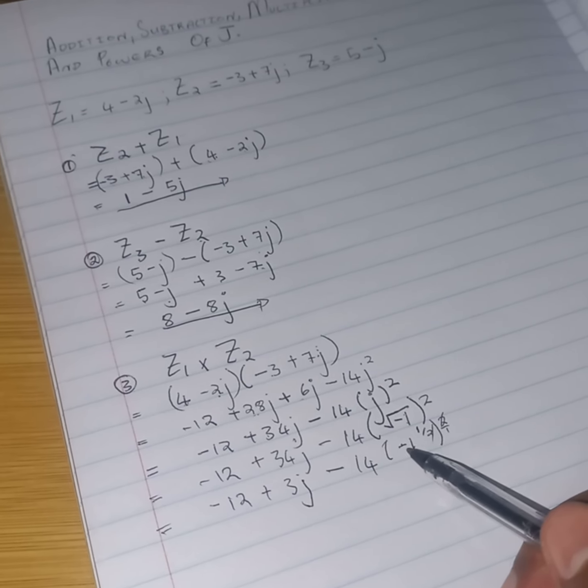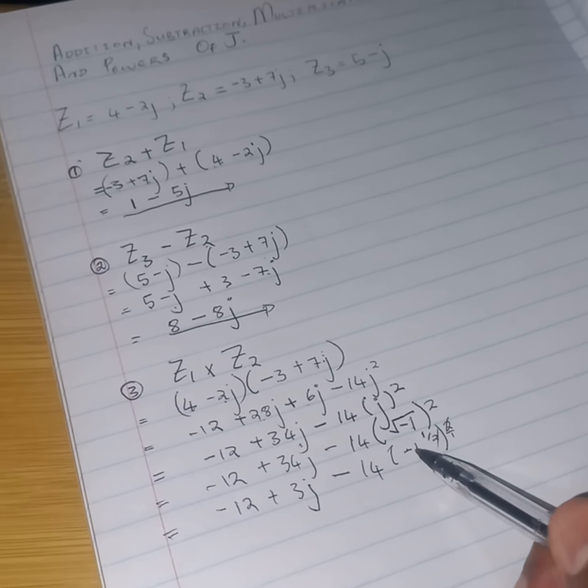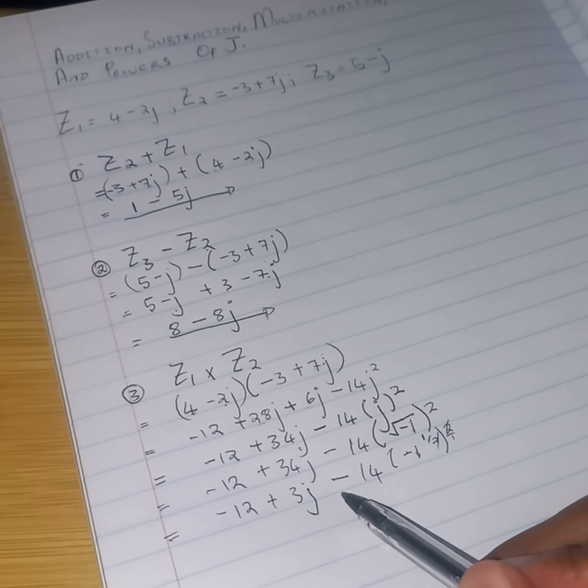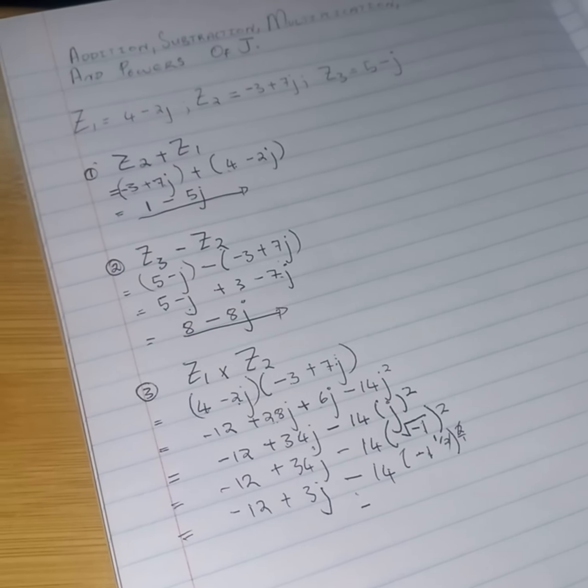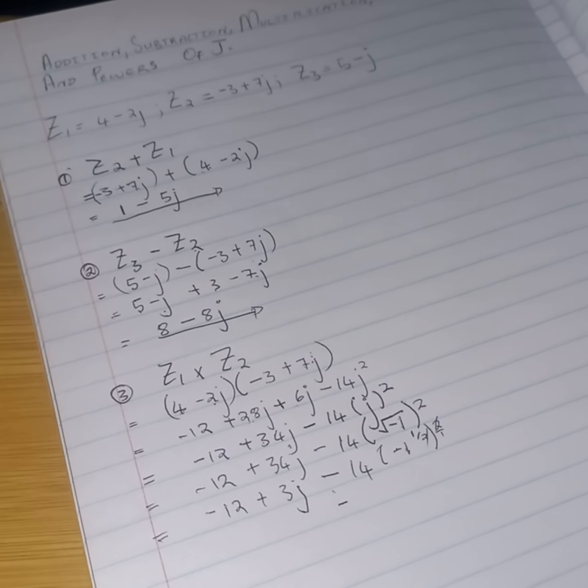Hence, you're going to be left with negative 1 multiplied by negative 14, which is going to be positive 14.